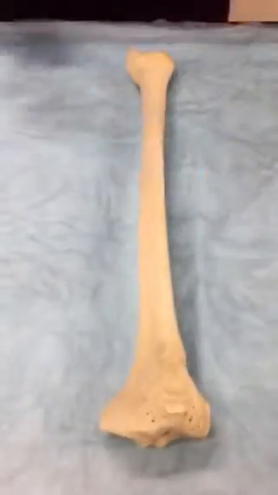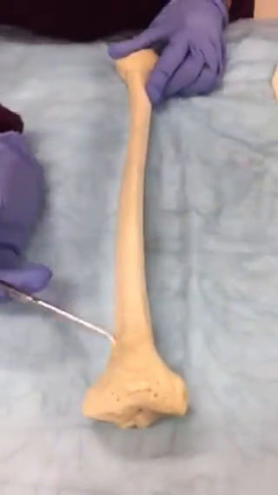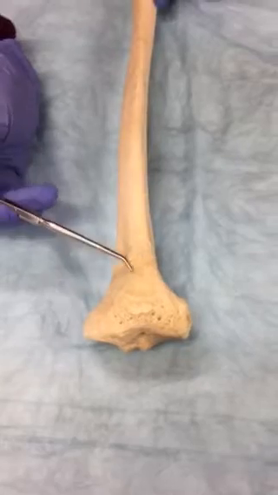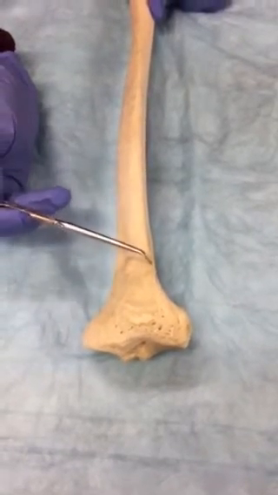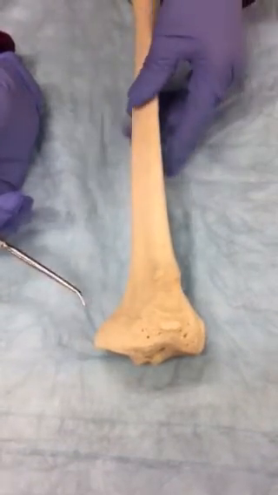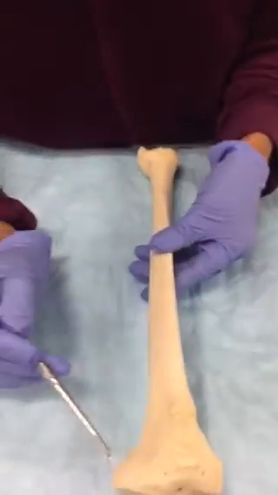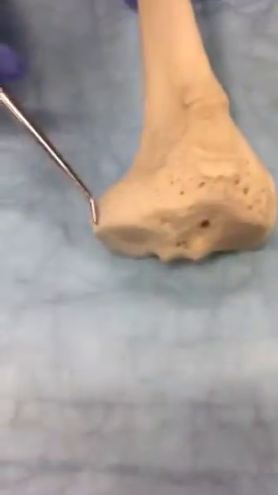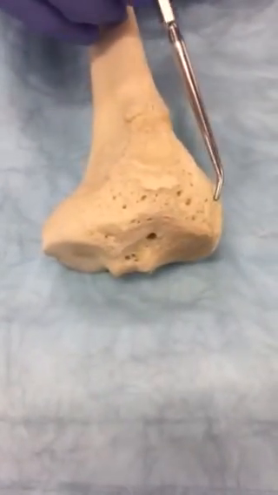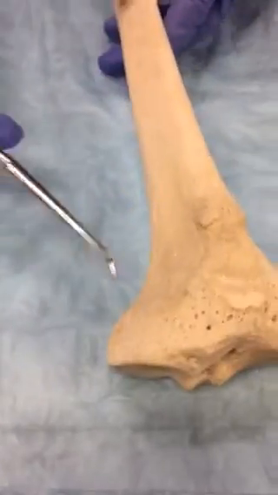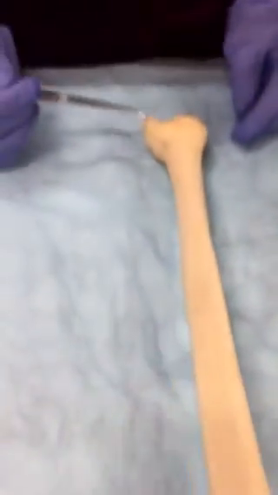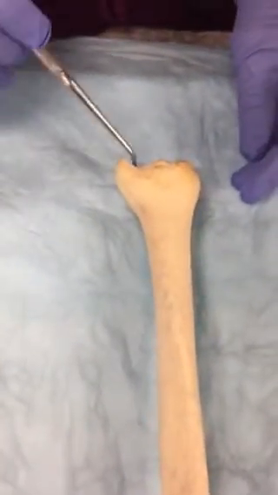Now this is the tibia. The tibia, this bump is known as the tibial tuberosity. Now, here is the medial condyle and here is the lateral condyle. If we go all the way down, this is the medial malleolus.